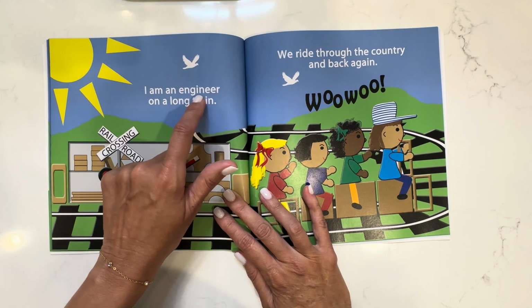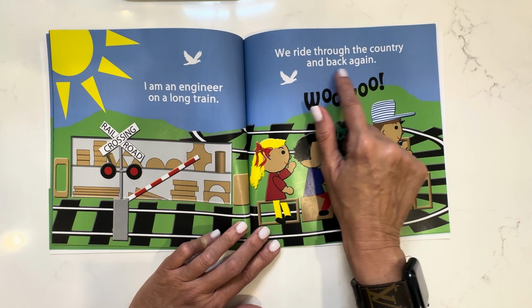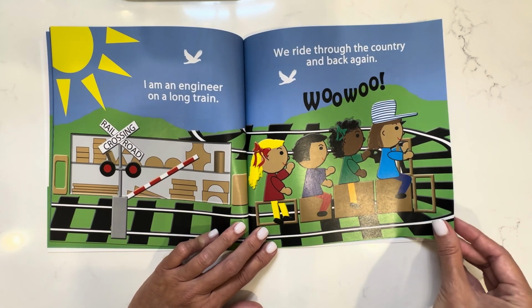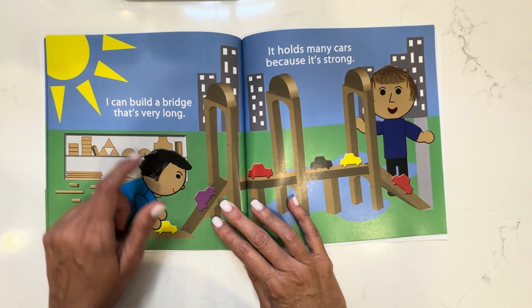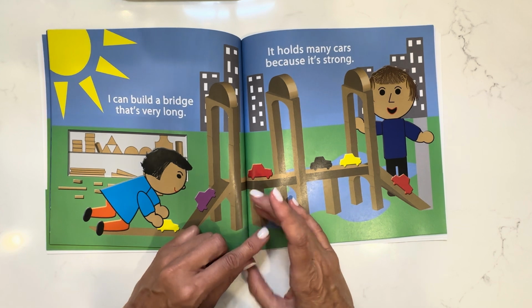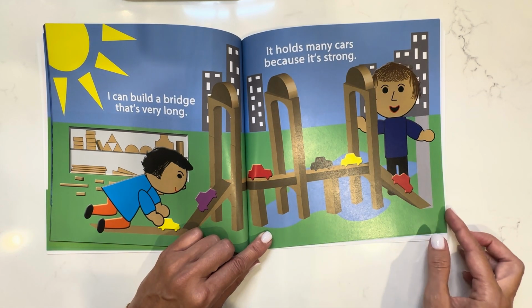An engineer's the train driver. We ride through the country and back again. Whoop, whoop. I can build a bridge that's very long. It holds many cars because it's strong.